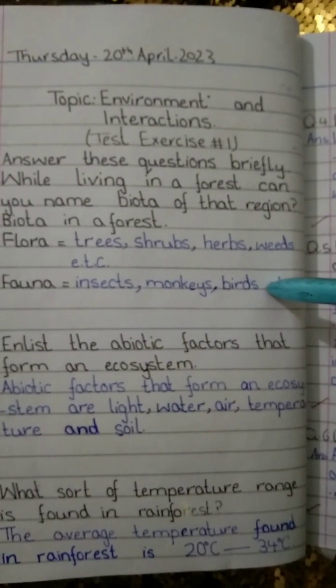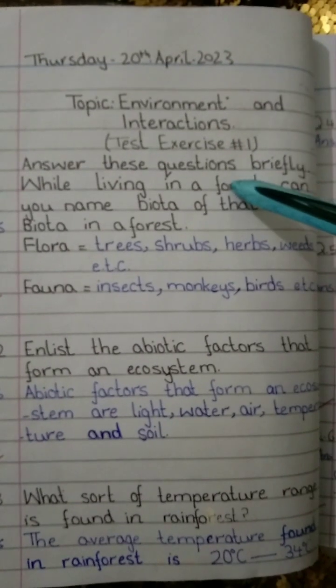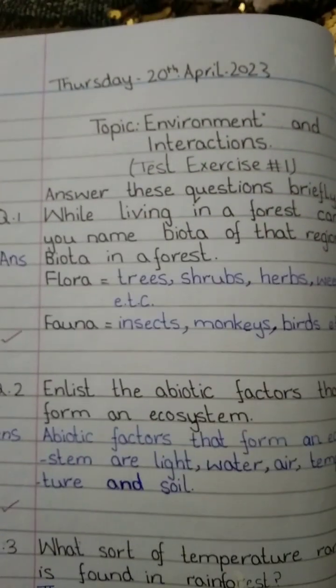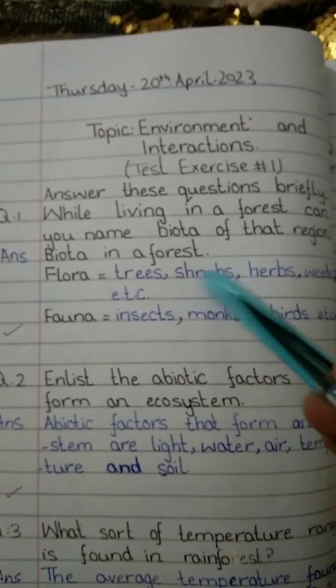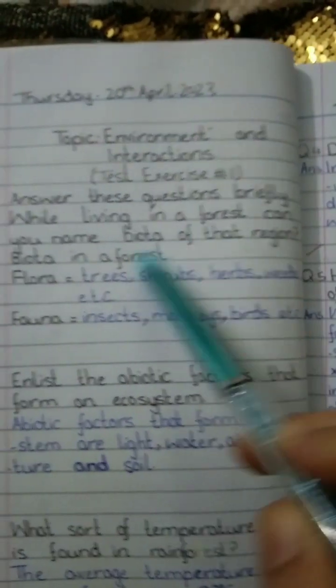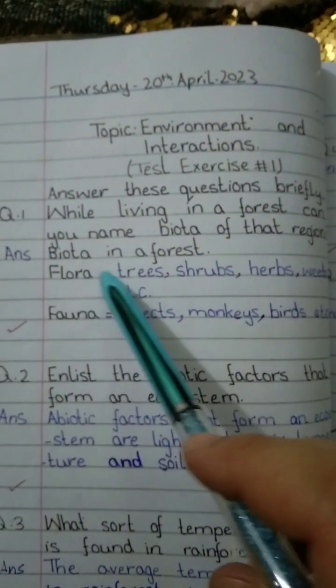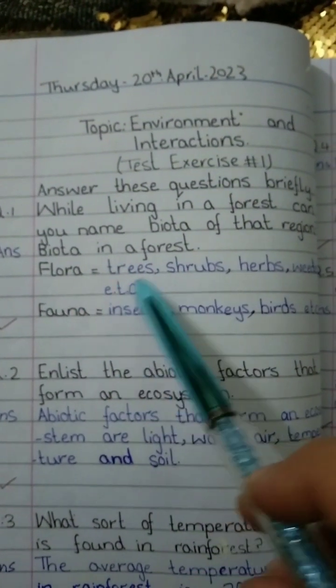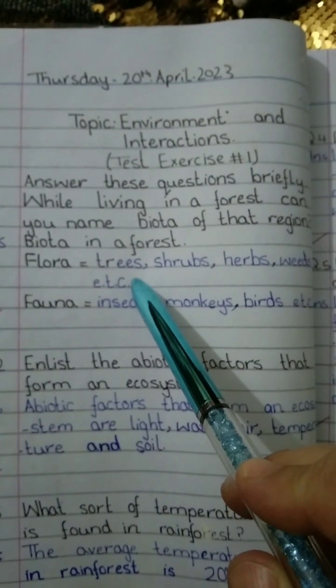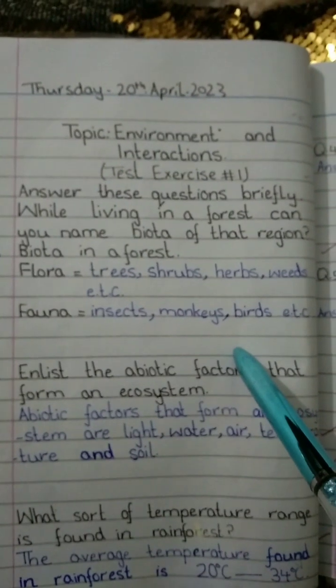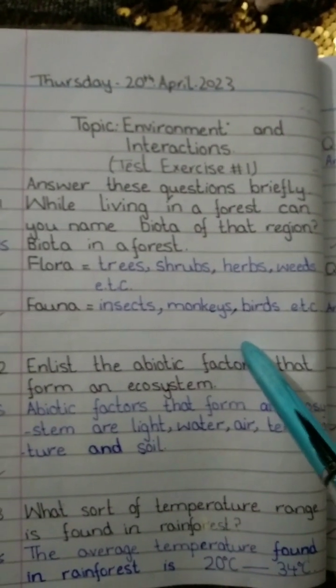Today we are going to do the test exercise 1 of chapter 4, environment and interactions. Question number 1 we have, while living in a forest, can you name biota of that region? So the answer is biota in a forest. Flora means trees, shrubs, herbs, weeds, etc. And fauna includes insects, monkeys, birds, etc.